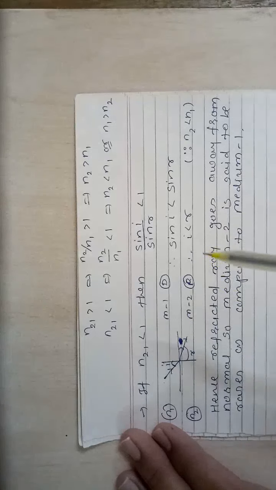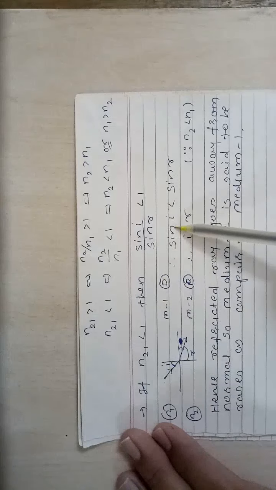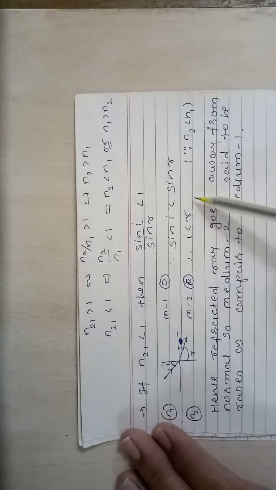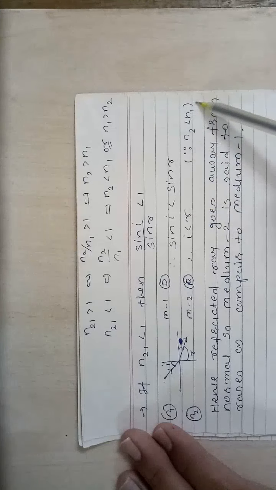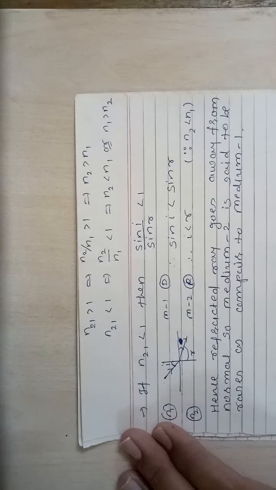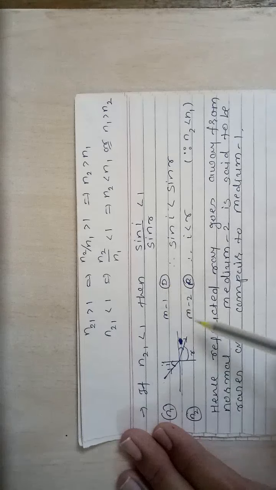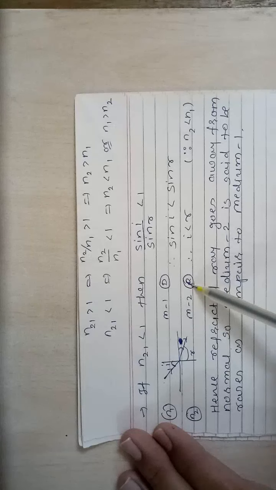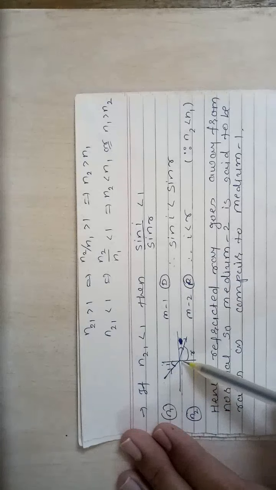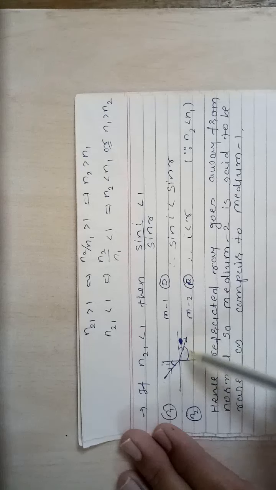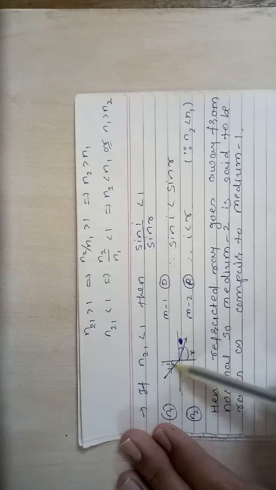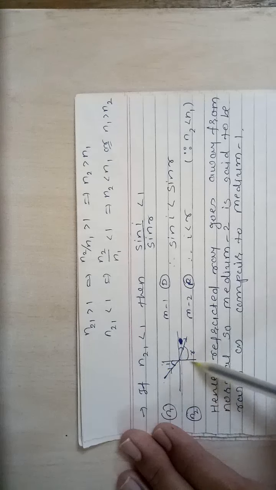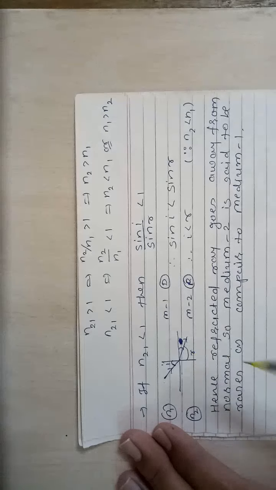I repeat, n21 less than 1. So we can say that sin i is less than sin r, so i is less than r, or n2 is less than n1. Hence the refracted ray goes away from the normal. So medium 2 is said to be rarer as compared to medium 1. So medium 1 is denser, medium 2 is rarer. After refraction, the refracted ray goes away from the normal. So this is the incident ray, normal, angle of incidence, refracted ray, normal, and this angle is the angle of refraction.